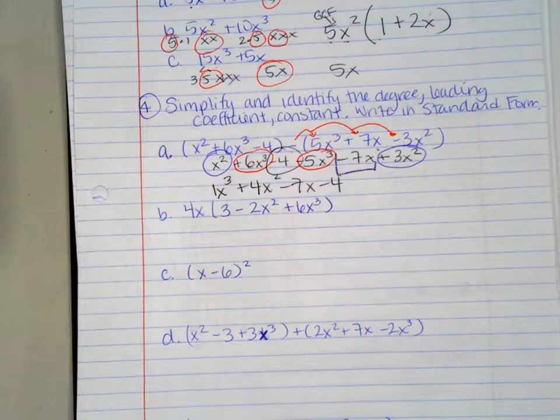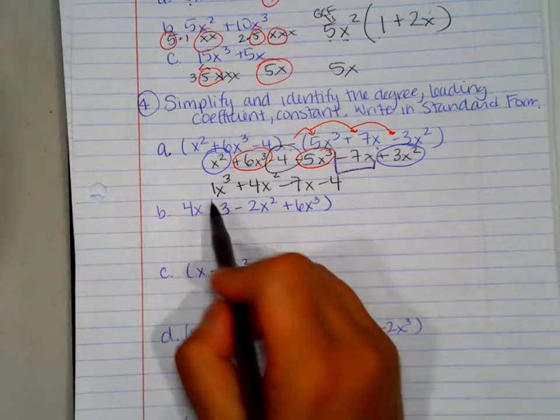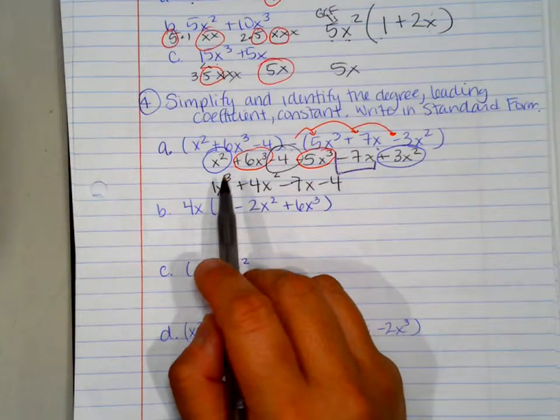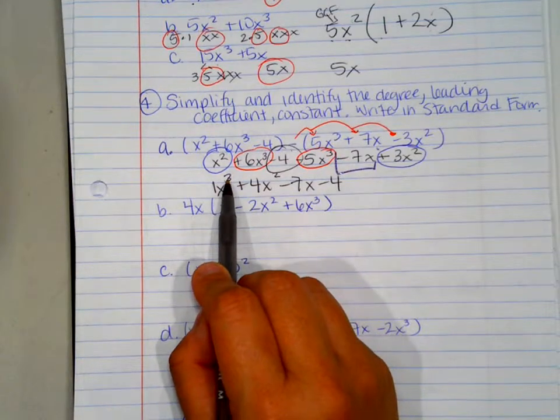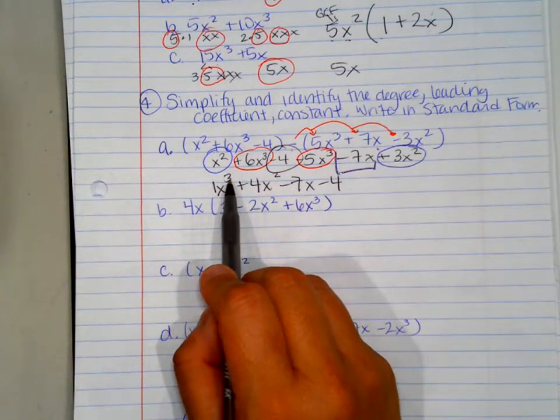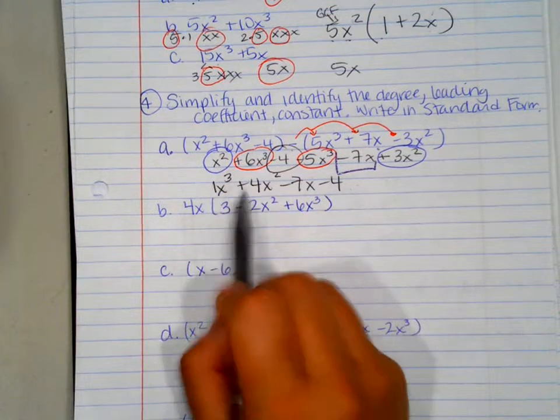So here I'm at with, I wrote it in standard form. I know it's in standard form because I have the number with the highest variable first. Okay, so the highest exponent here is 3. It goes 3, 2, 1, and then none. So this is in standard form.